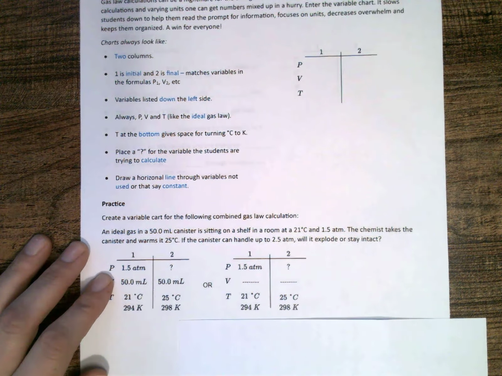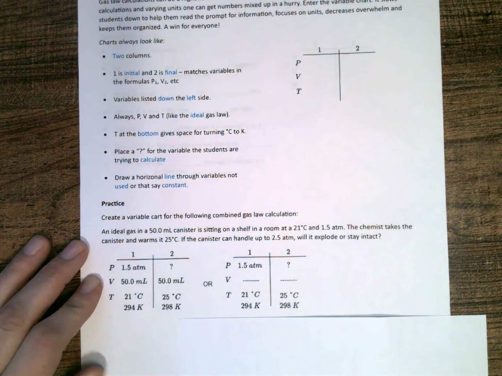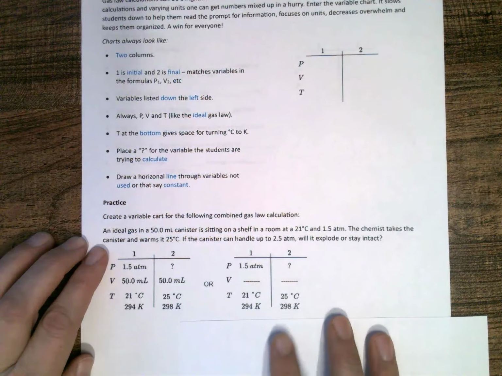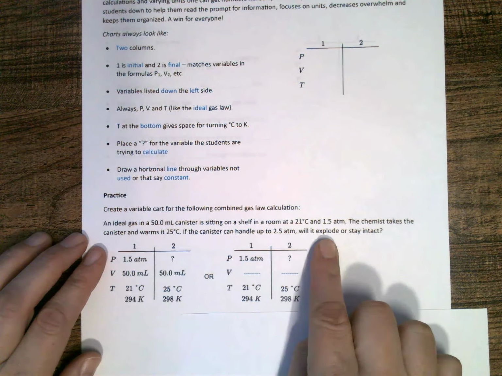So what would this look like for a student? So if I ask a student to create a variable chart for the following combined gas law calculation, I'm telling them that I have an ideal gas and a 50 milliliter canister is sitting on a shelf at room temperature, in a room at 21 degrees Celsius and 1.5 ATM. The chemist takes the canister and warms it to 25 degrees Celsius. Now, if the canister can handle up to 2.5 atmospheres, will it explode or stay intact? Now, a situation that in reality is not going to happen, but you want to get some kids excited about a chemistry calculation? Ask them if something's going to blow up.